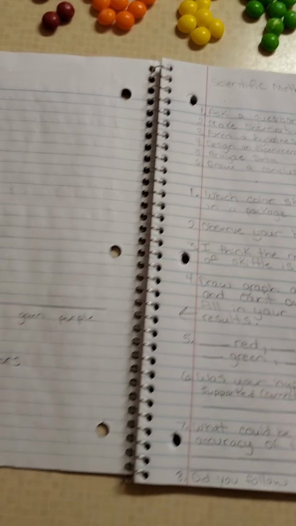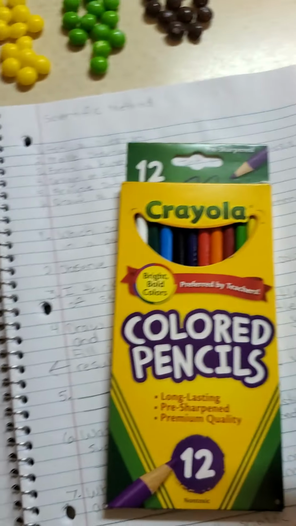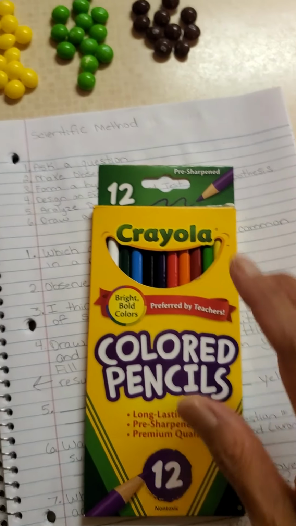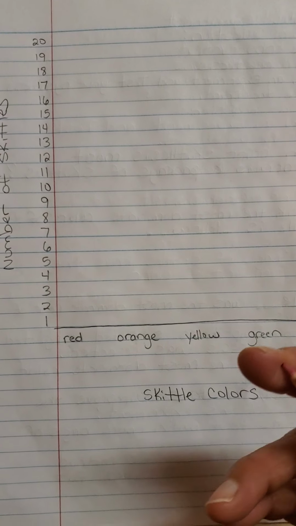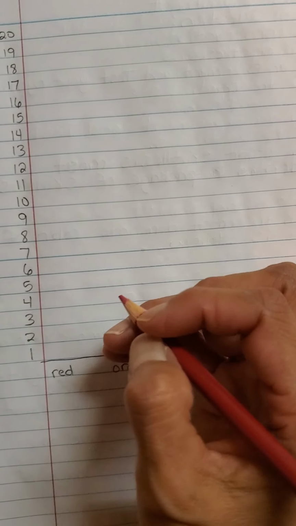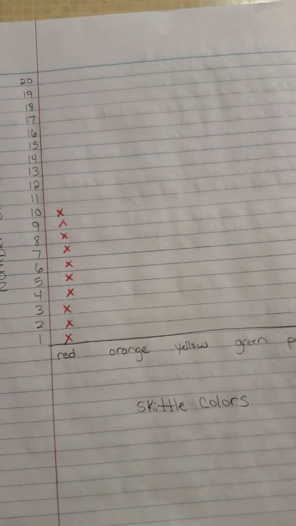One thing I forgot to tell you to get was colored pencils. You're going to need colored pencils, 1 for each color of your Skittles. All right, so now you're going to take your colored pencil and you're going to fill in your graph. So count your red Skittles. For example, if you had 10 Skittles, you would mark all the way up to number 10. I'm not going to tell you how many Skittles I have because I want you to do your own experiment and I want to see your different results. I don't want you to copy what I did.